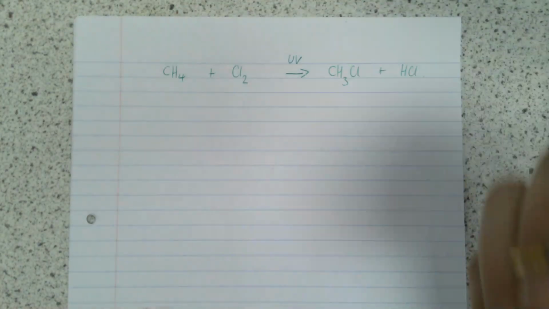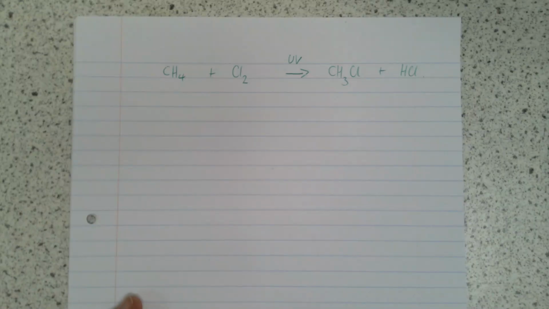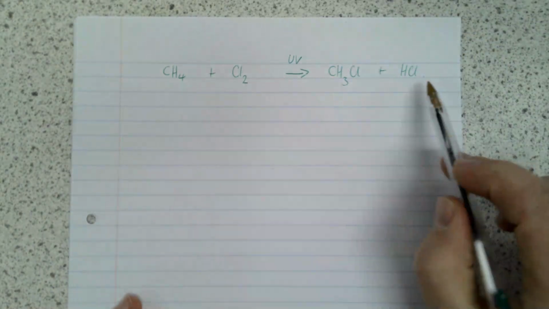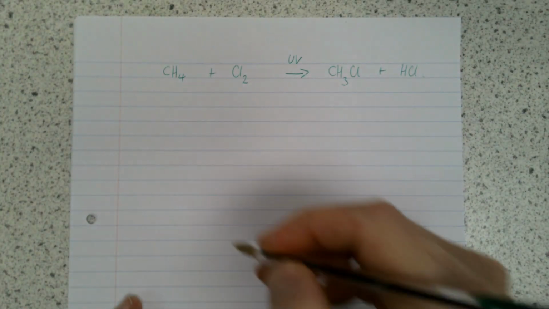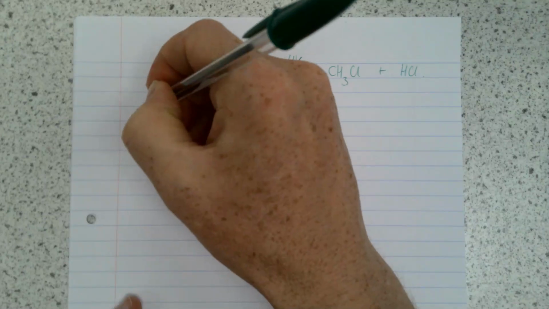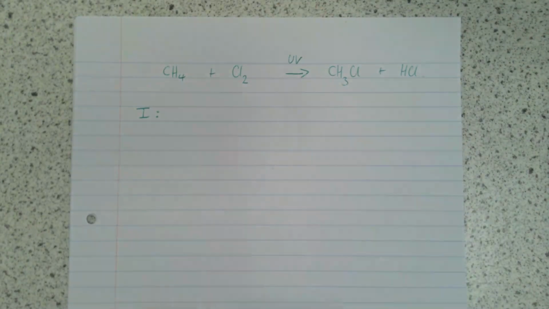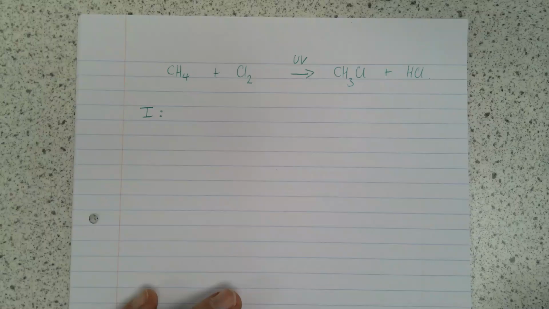But there's a mechanistic stepwise process that takes us through this reaction sequence bit by bit, and that's what we call the mechanism. The first step of that mechanism was called initiation. Can you write out the initiation step? You need to be covering up your notes so that you can't see it. So let's do that. Put it on the board.